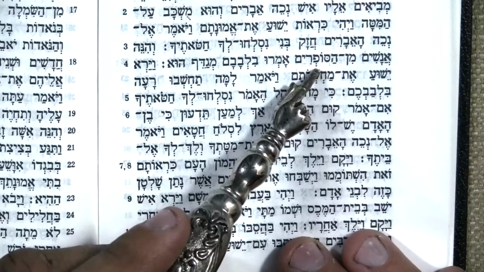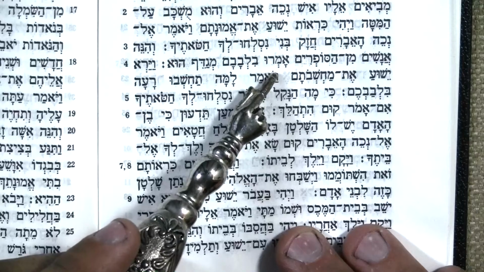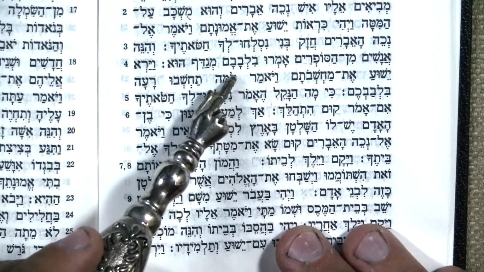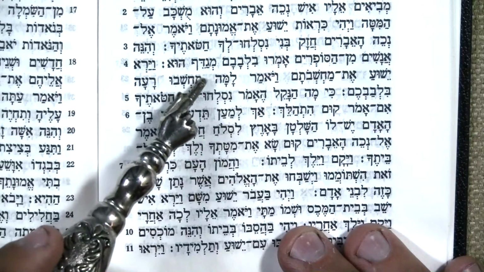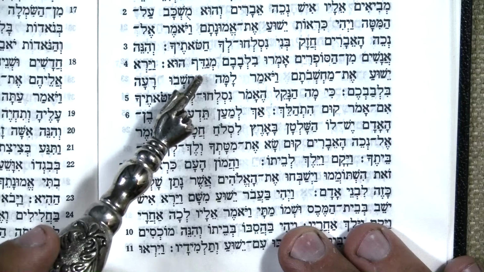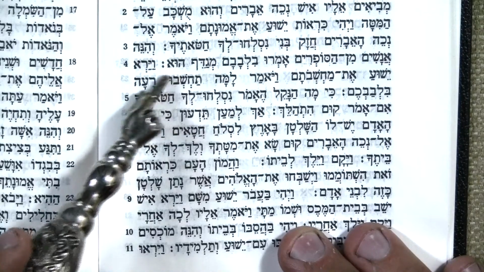Yes, scribes. So anashim min hasofrim are men from the scribes. Amru, they said, vilvavam, in their hearts, megadef. To gadaf in Hebrew means essentially to blaspheme. Who is he? He is blaspheming.